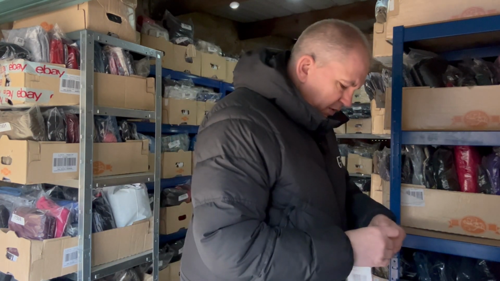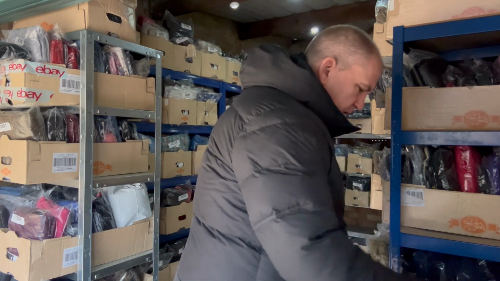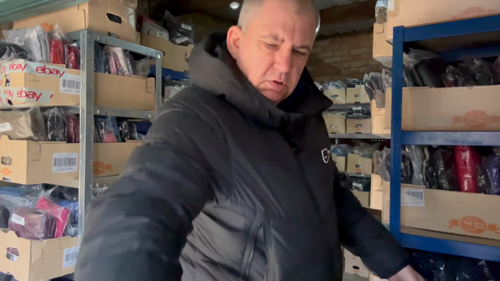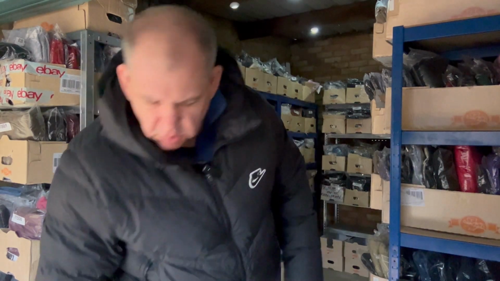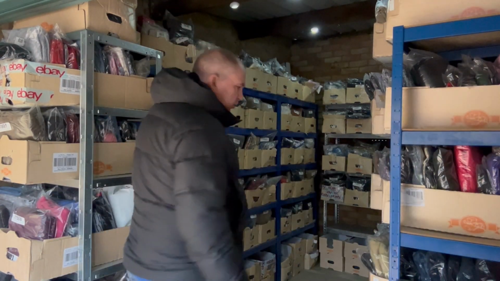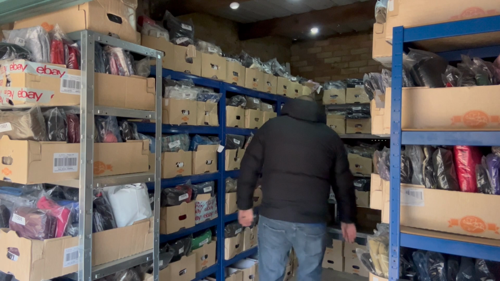And then after that, we've got a jacket, which is by Alpine Stars. It's a nice motorcycle soft shell jacket, this one, 12095.